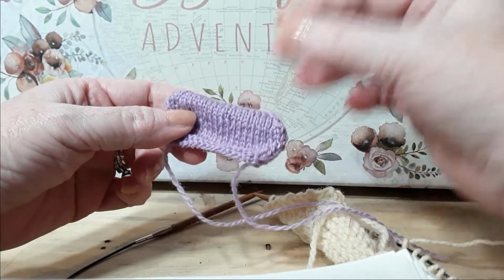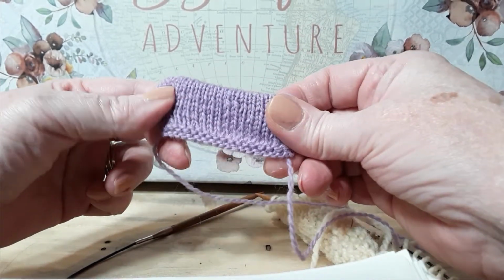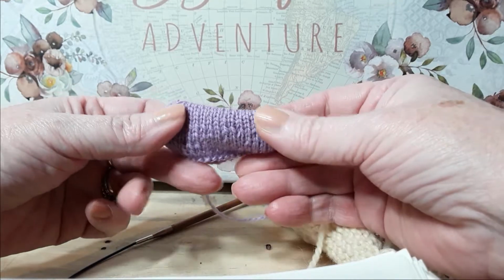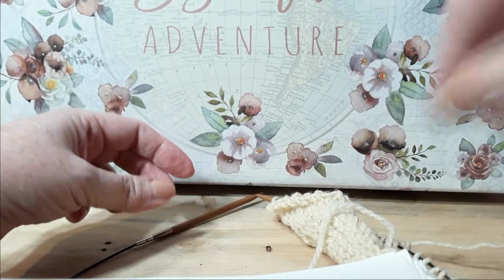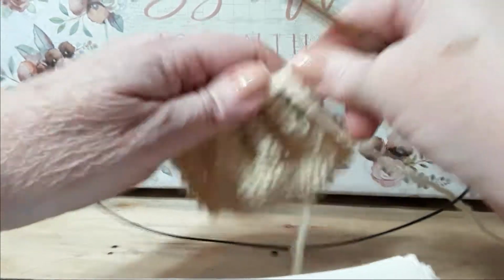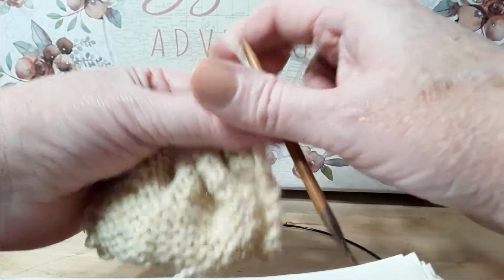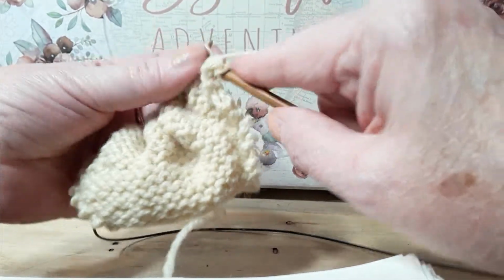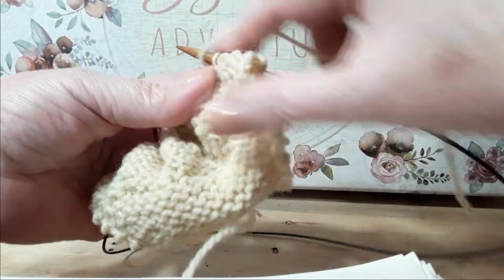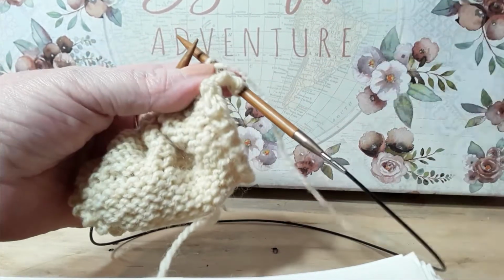However, if in the pattern you don't have specification right or left, you will do the one that you like to do. It's not important. Sometimes it's just decrease one or make one. You choose the way you prefer. Okay, for the purl stitch, it's not a problem. You just purl it. Okay. Knit one for the edge. So I will continue to purl, and I will be back very soon. Okay.